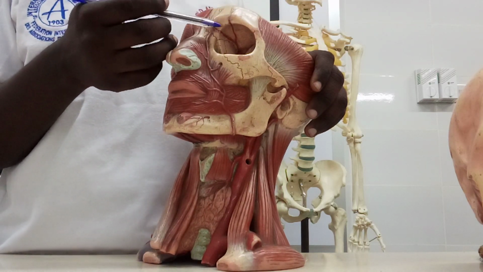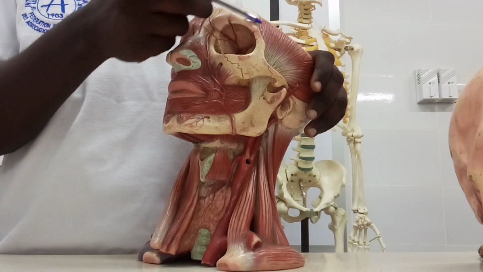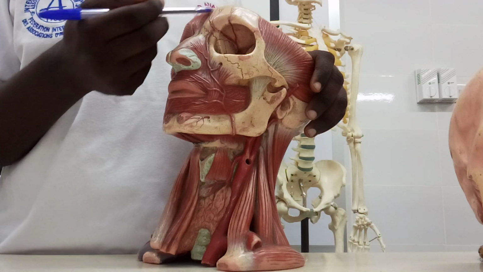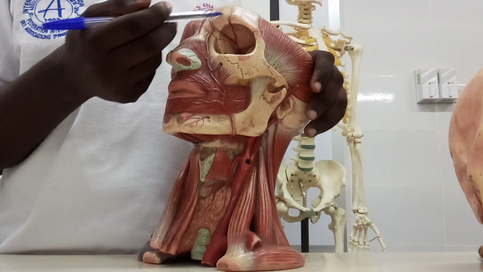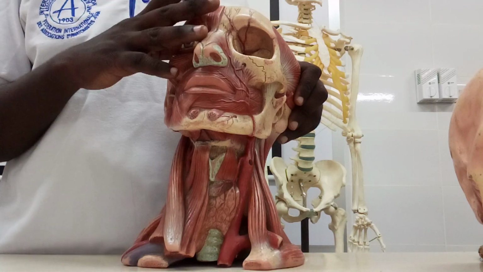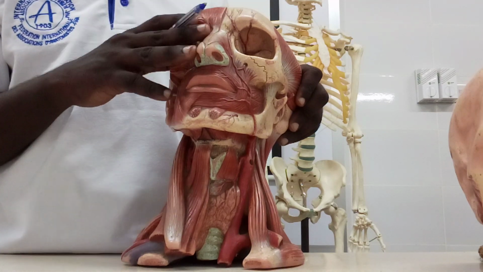Yes, we are going to have the supraorbital nerve, supplying this area anterolaterally. Then the supratrochlear nerve will supply the area anteromedially. So that's how they are going to give this kind of cutaneous sensation.